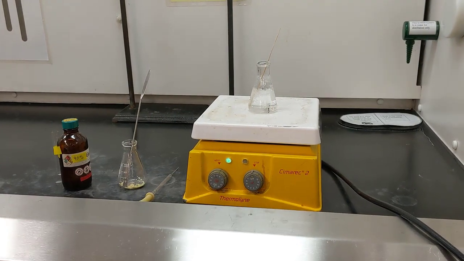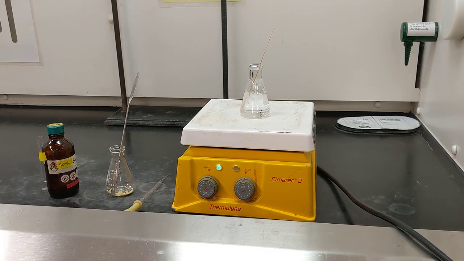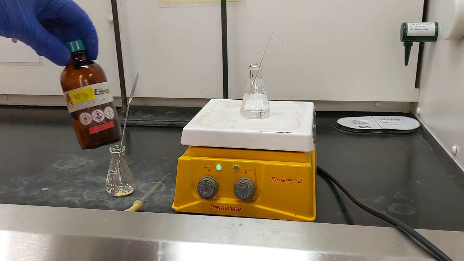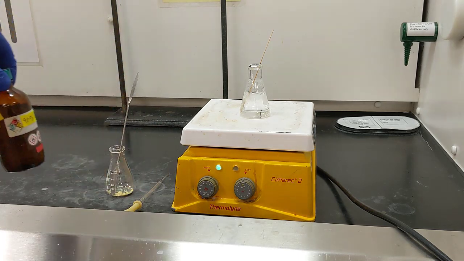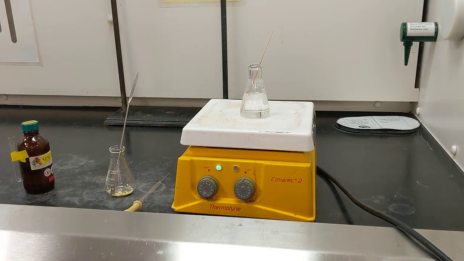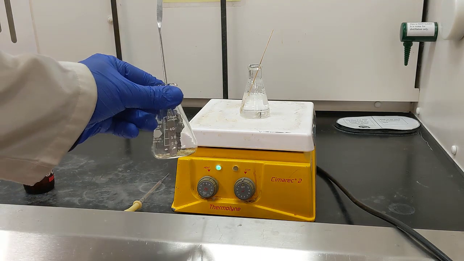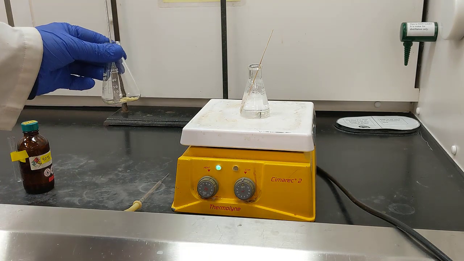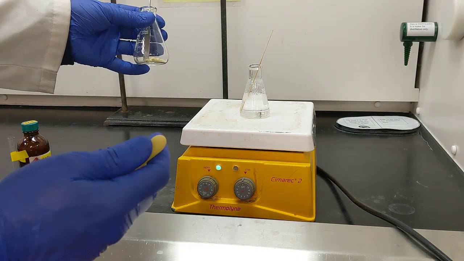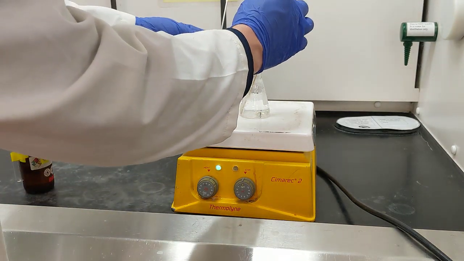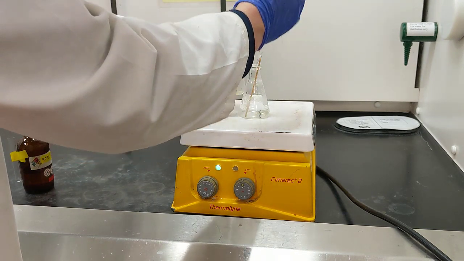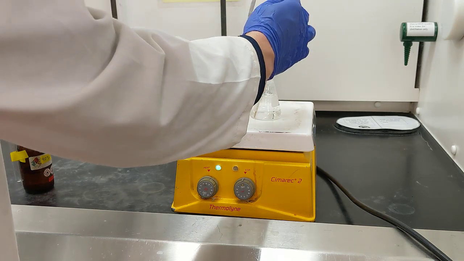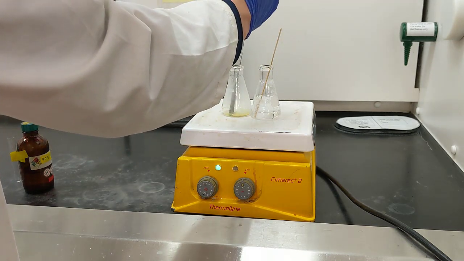Alright, so now I'm going to get ready for my recrystallization. What I've done is grabbed a small bottle of 90% ethanol, 10% water. I put that in a small Erlenmeyer flask on my stir plate and I brought it to a boil. In a separate Erlenmeyer flask, I have my crude product, and what I'm going to do is transfer some of the boiling ethanol into my product. And then I'll put them both on the hot plate together.